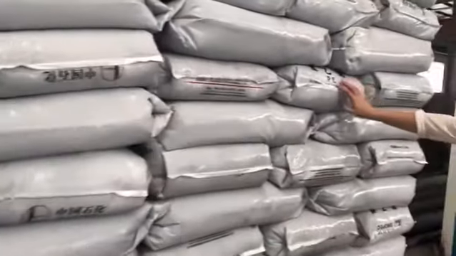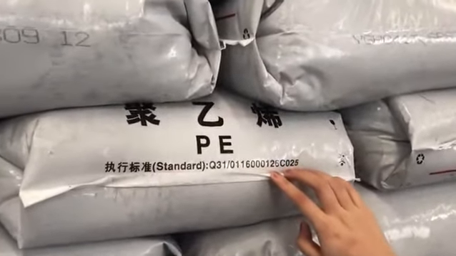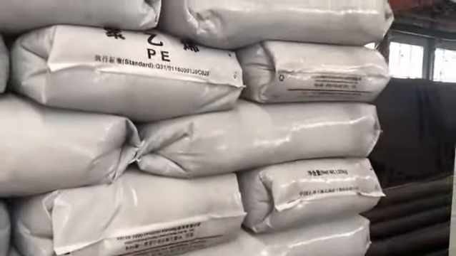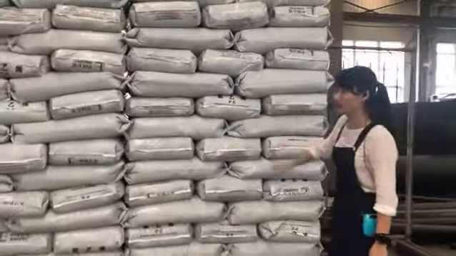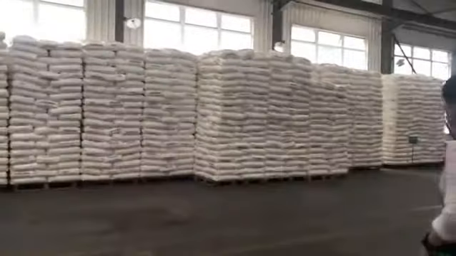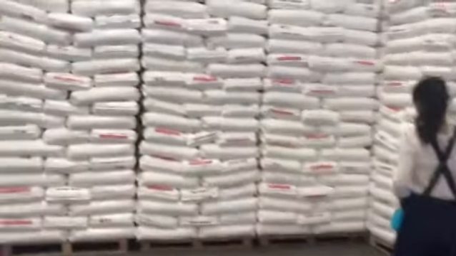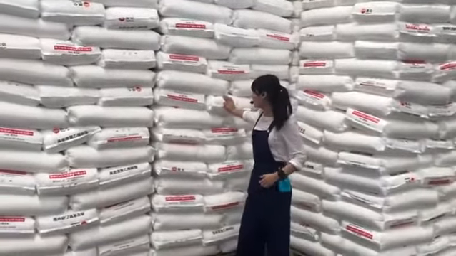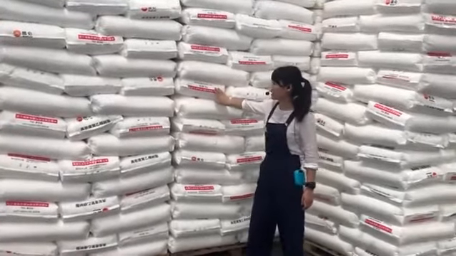The standard for the PE raw material is Q31-0.011600012C025. And actually, all this kind of PE raw materials we buy from the Shanghai Petrochemical Refinery Company. And from another side, it's from the Sichuan Petrochemical Refinery Company, and also each plastic bag has a net weight of 25 kgs.